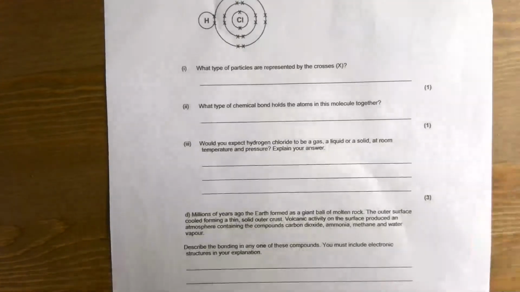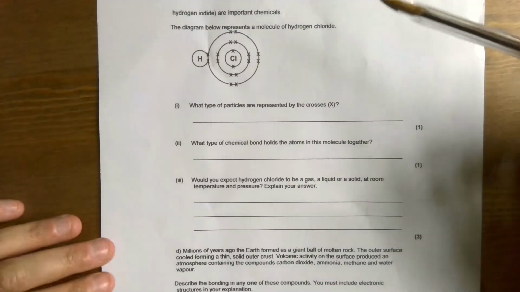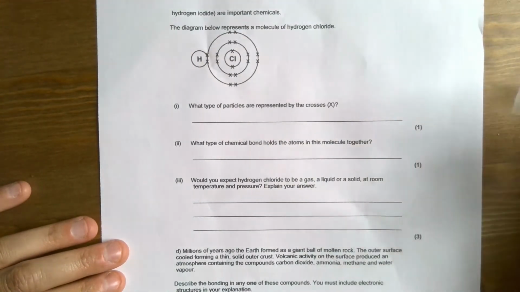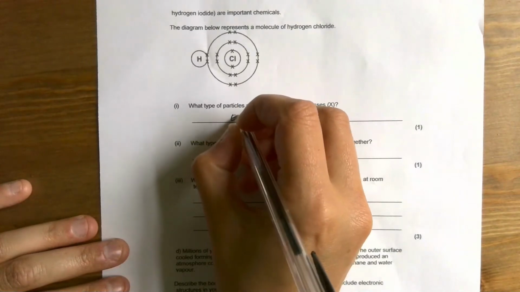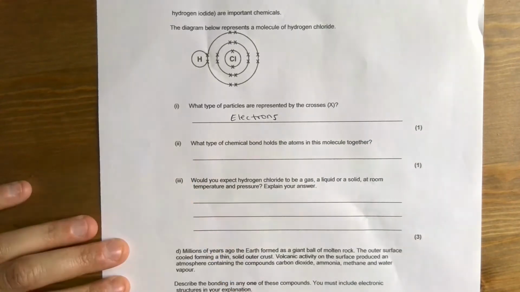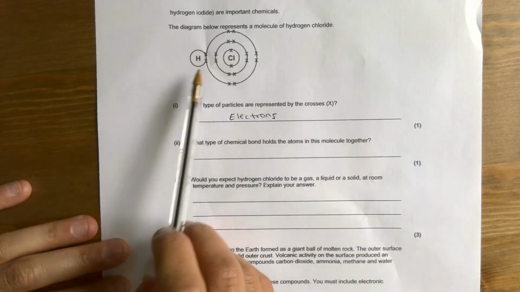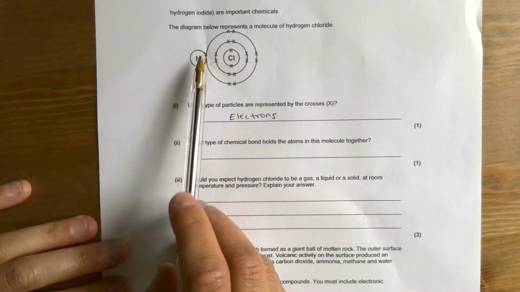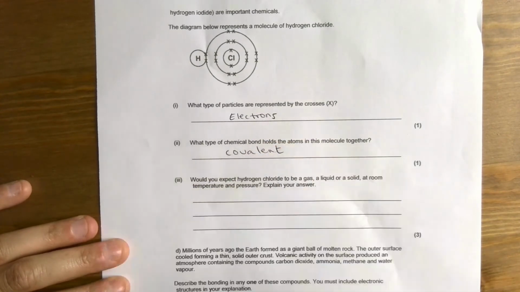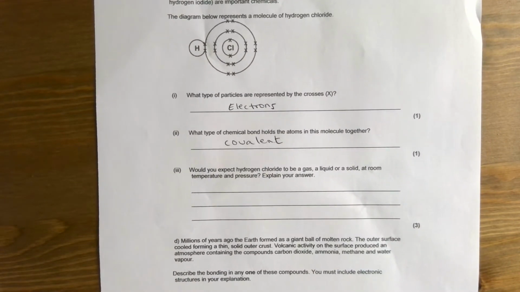Over to the other side, we've got an image of hydrogen chloride now, where you can see the electrons. First question, they want to know what do these crosses, or sometimes dots, represent. So those are the electrons. Remember, in covalent bonding, they're always shared. What type of chemical bonds hold the atoms in this molecule together? Well, we've just said that. I can see there's an overlap of electrons being shared there, so I know that that is a type of covalent bonding. It's not ionic. Ionic is transferring electrons.